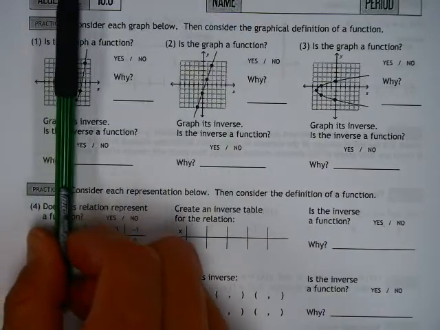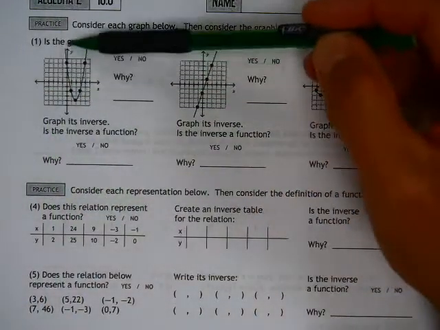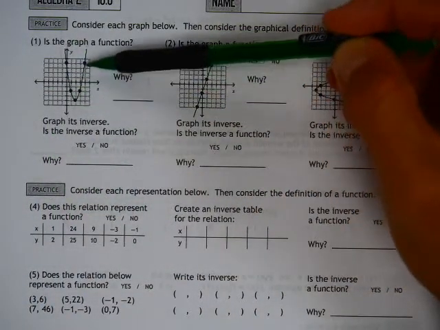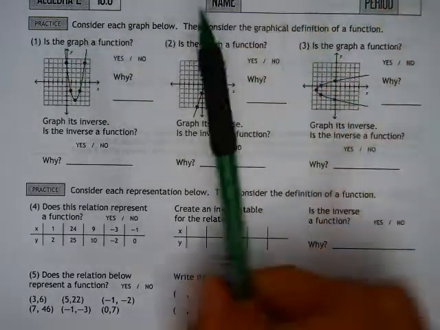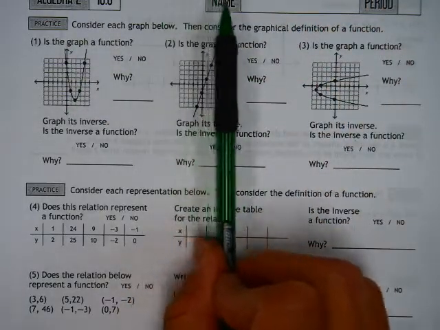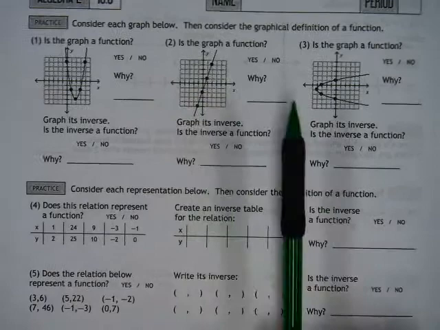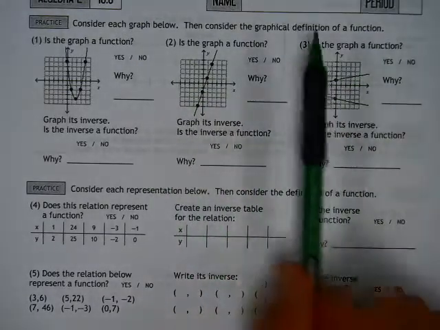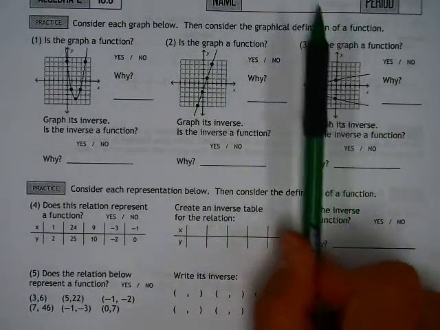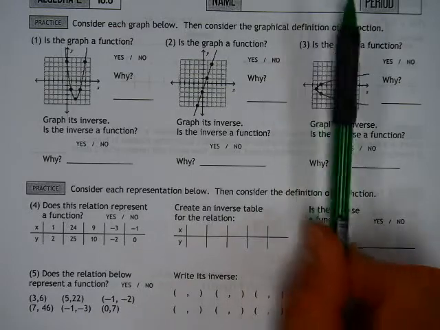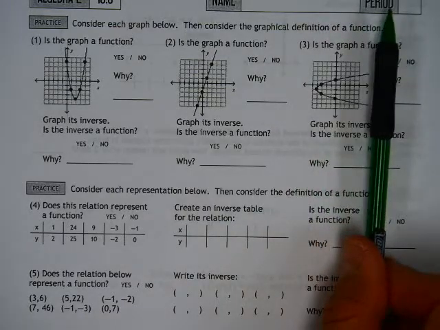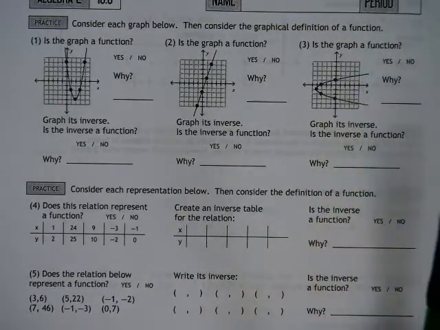So that being said, the vertical line test will test each of these. This is in fact a function. There's no place where a vertical line will connect in more than one location on this graph. Same thing is true here. It'll touch once anywhere along that line, but it never touches more than once. But here, even though there's one place where it will only touch once, most of the rest of the places over here will touch twice.